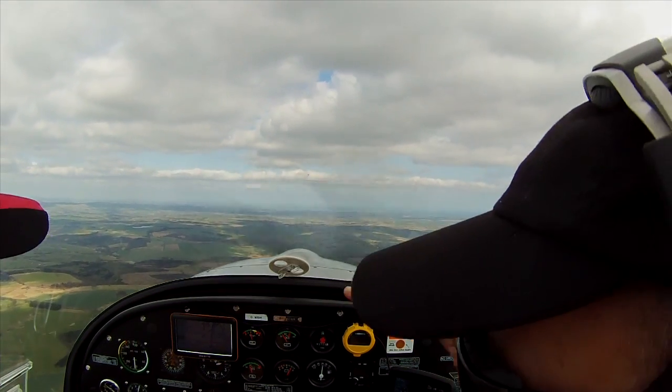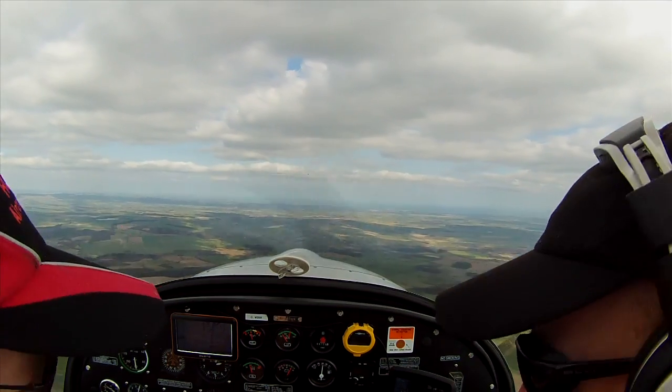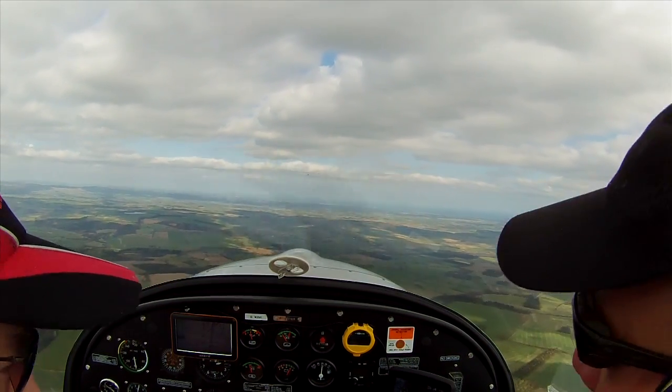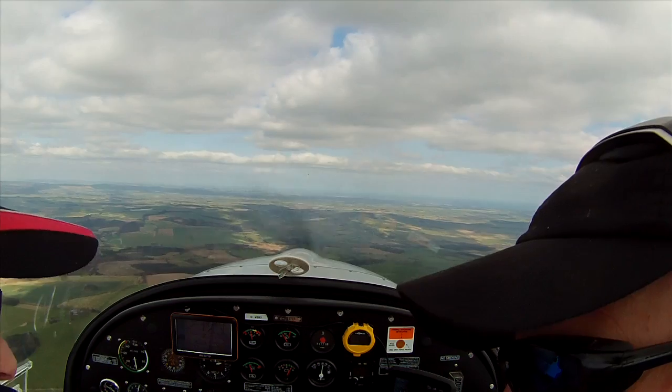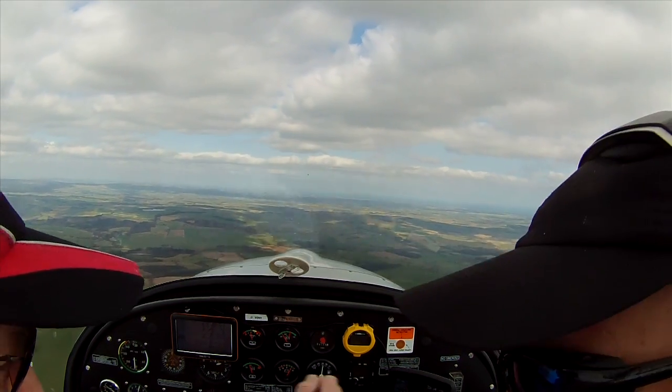And as long as you've got a continual descent going, then as you put your first 2 stages of flap on, there's extra drag there. You don't even have to touch your power, and you'll carry on your descent a little bit more because you've added some drag.